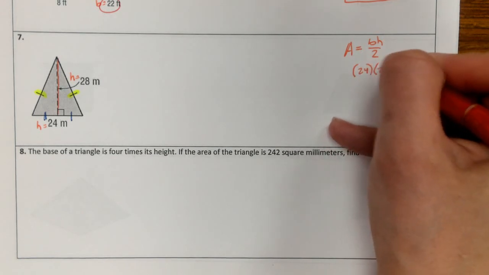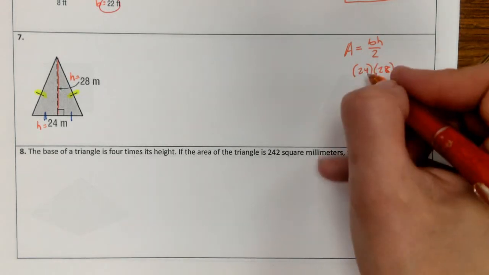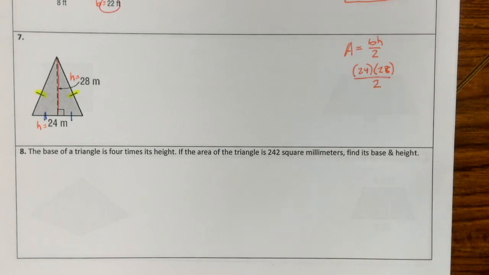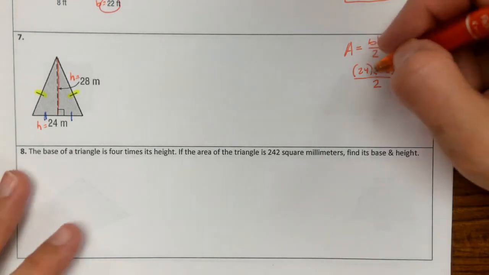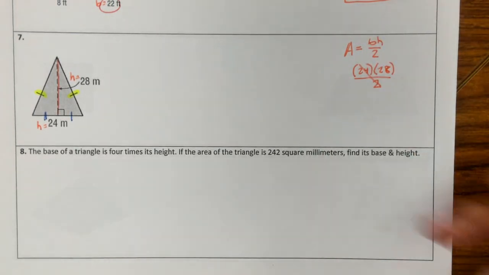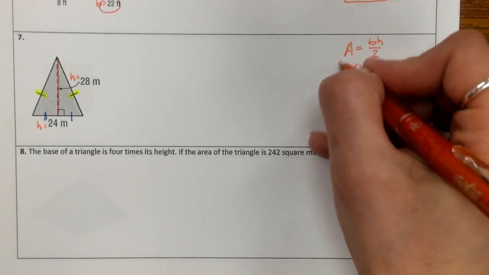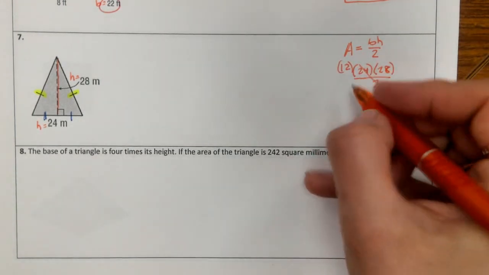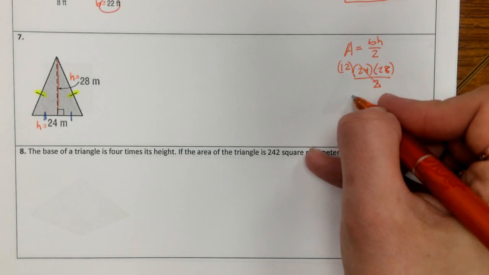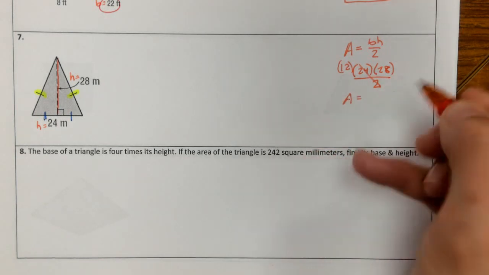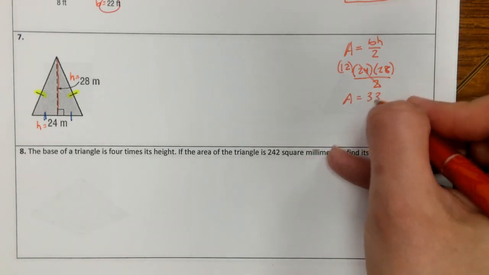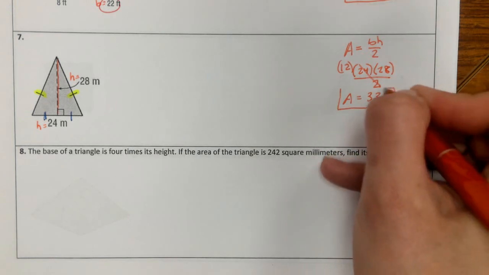So we should have multiplied 24 times 28 and divided by 2. Or if we want to go ahead and simplify first, doesn't matter which one, but only one of them, and simplify this to 12 times 28. The divided by 2 is gone now. Your area, when you calculate it on your own, should have come out to 336.